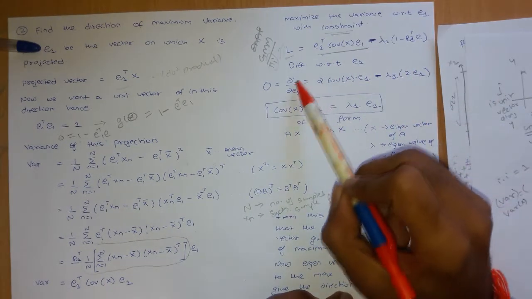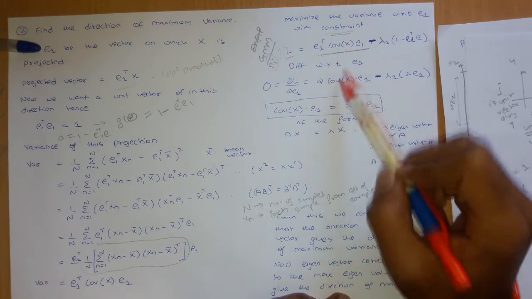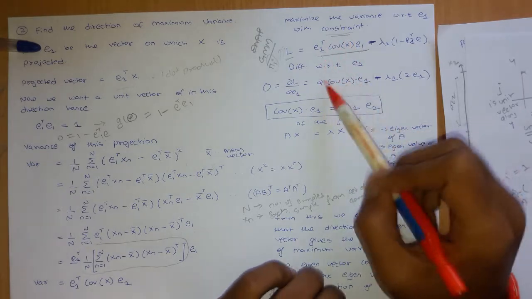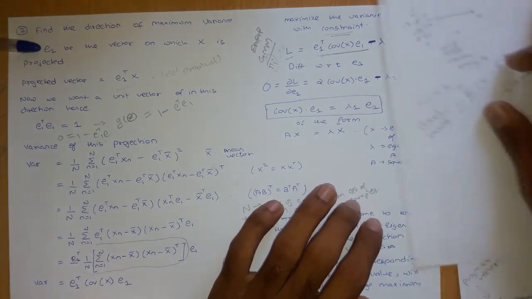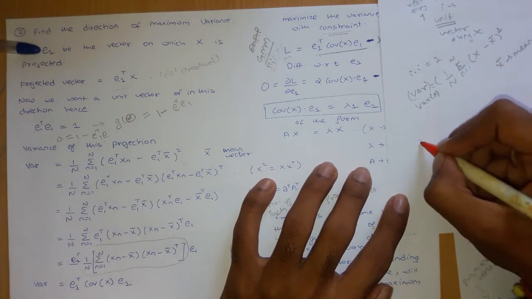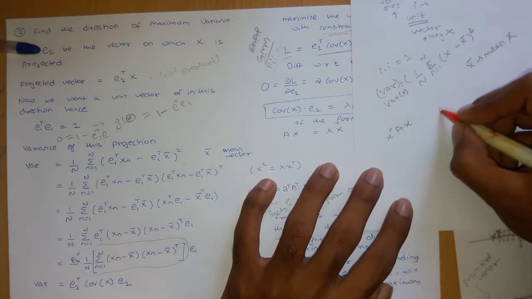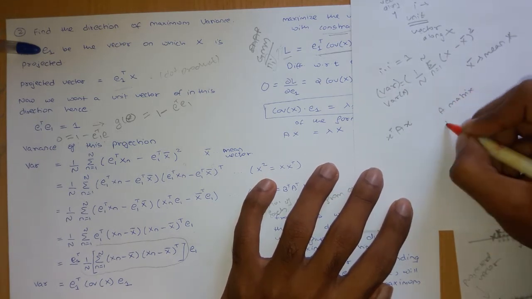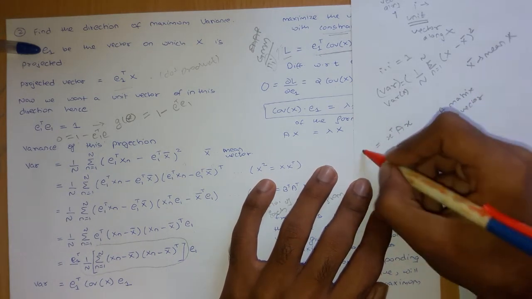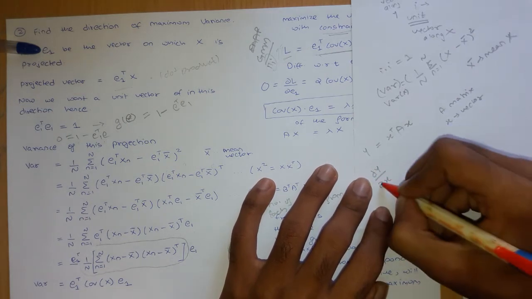When I differentiate, this becomes 2 times covariance of x into E1. We have seen those relations. How do they work? Suppose you have y equal to x transpose A x, where A is a matrix and x is some vector, and I want to differentiate y with respect to x.